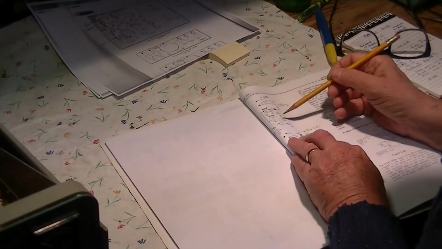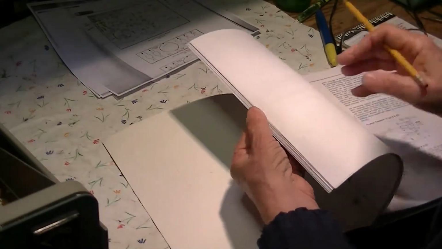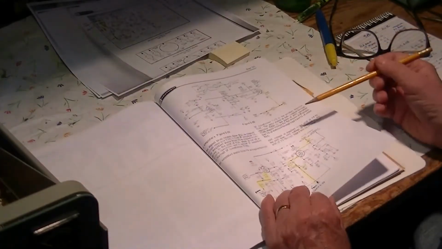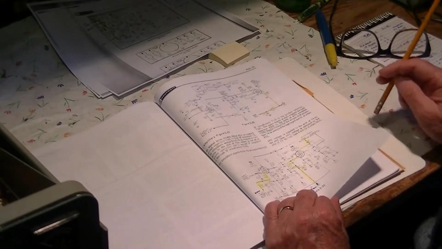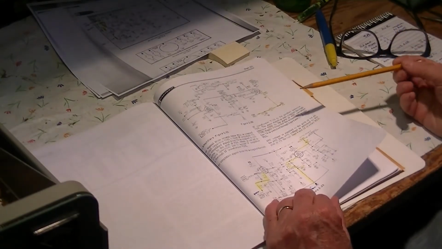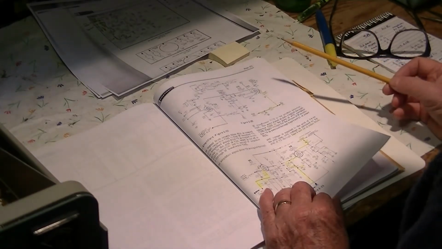Look at the AGC rectifier and read this and understand what it tells you. And what it tells you is that AVC voltage is applied to the RF amplifier and the first mixer.